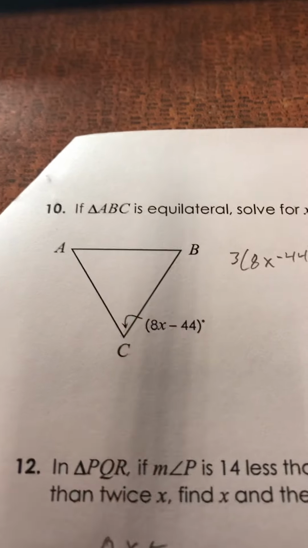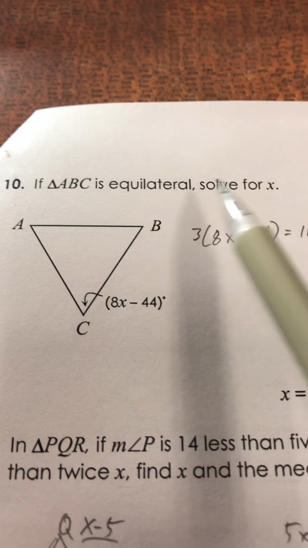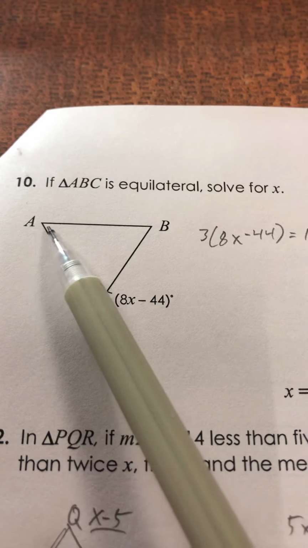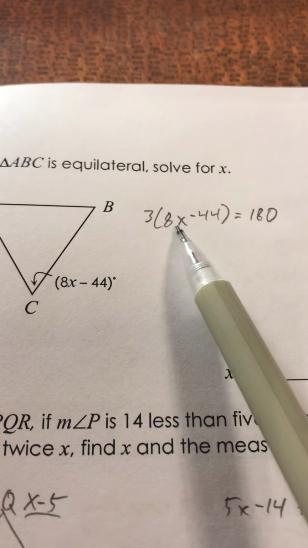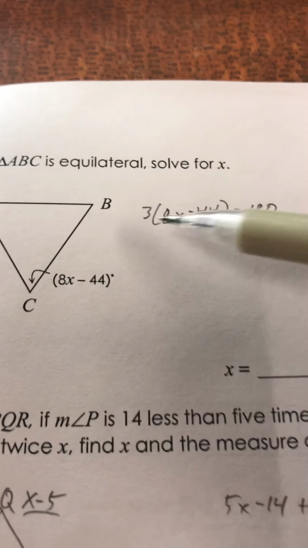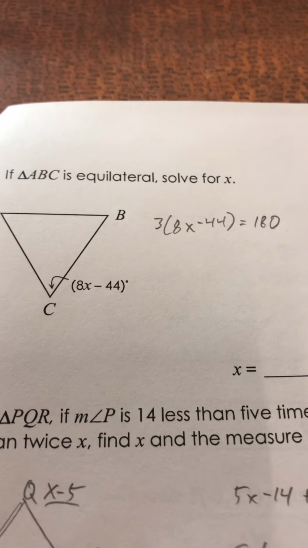Starting off with number 10, if triangle ABC is equilateral, solve for x. Well, that means that these three angles are going to be the same, so you just take 3 times that angle measurement and set it equal to 180. Use the distributive property, isolate the variable, and you figure out what x is.